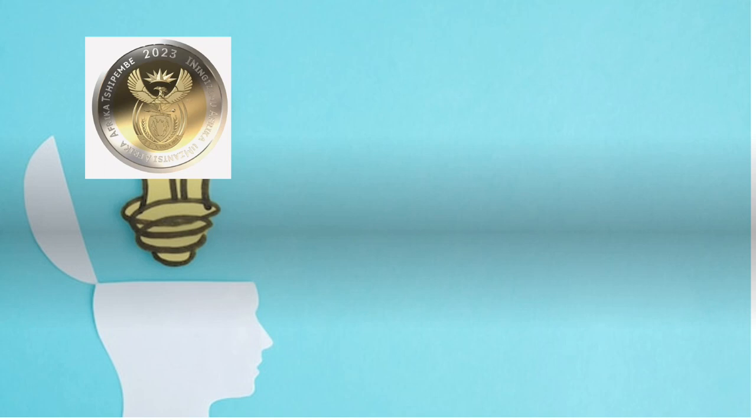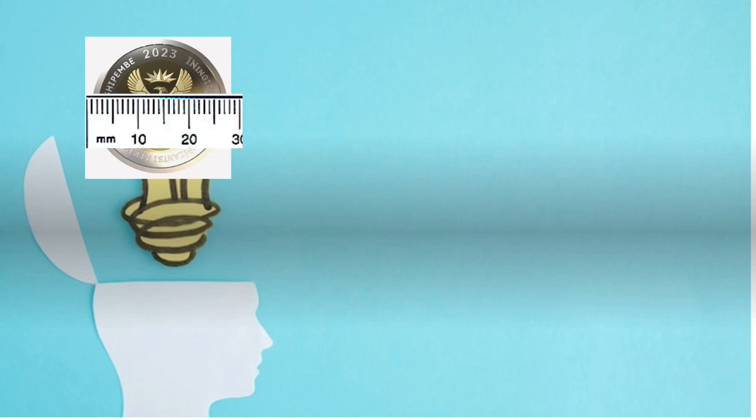We are so lucky in mathematical literacy that everything is context-based and something that we can relate to real life. One of the things that I always think of when I'm working with scale is a 5 Rand coin. If I want to measure the diameter of my 5 Rand coin, from this end to this end, you will see that the diameter of a 5 Rand coin is about 26 millimeters.